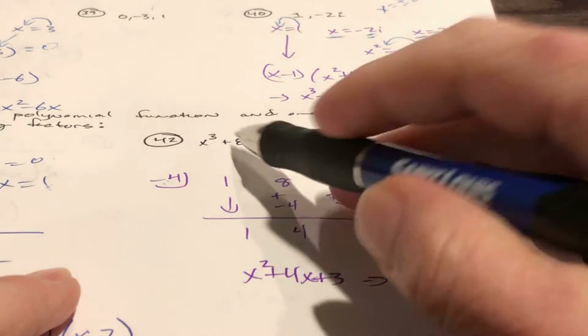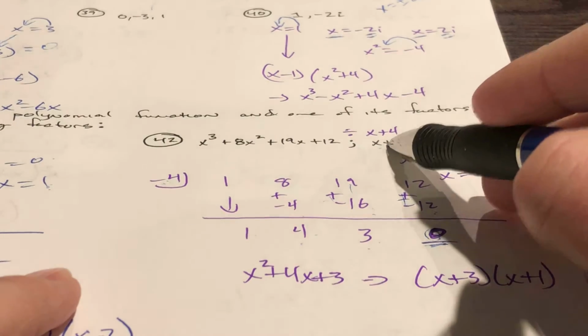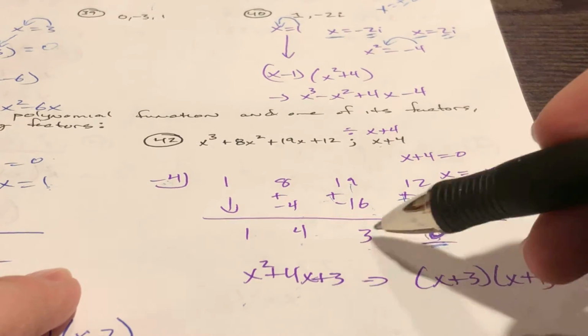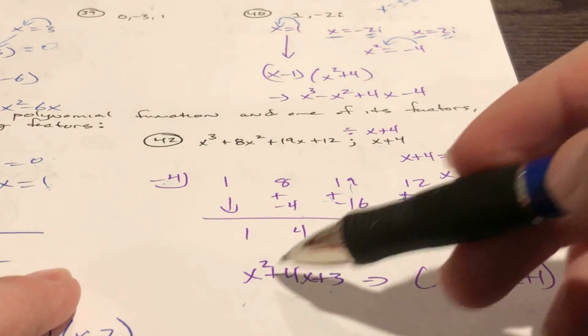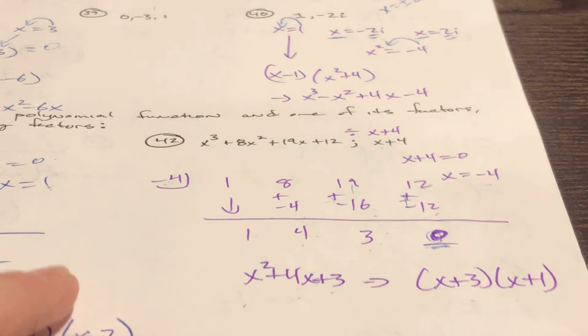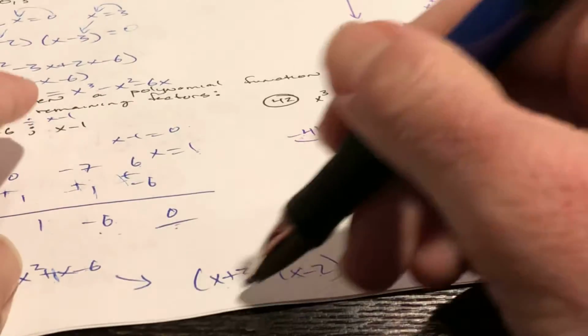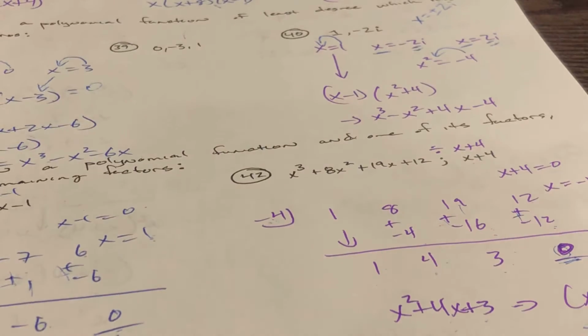That's good. That was x to the third. I divided by a power of x. So this is x squared plus 4x plus 3. Well, it multiplies to 3 and adds to 4. 3 and 1. Again, give me the other two factors. This is the answer.